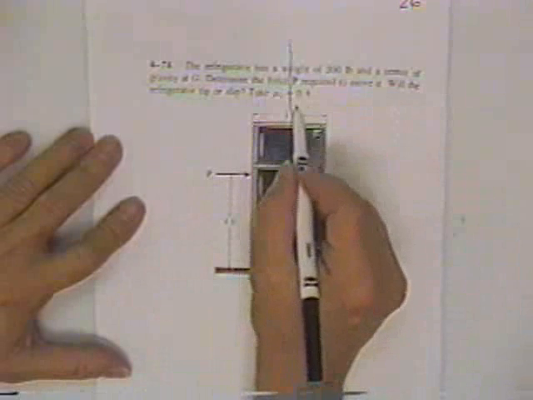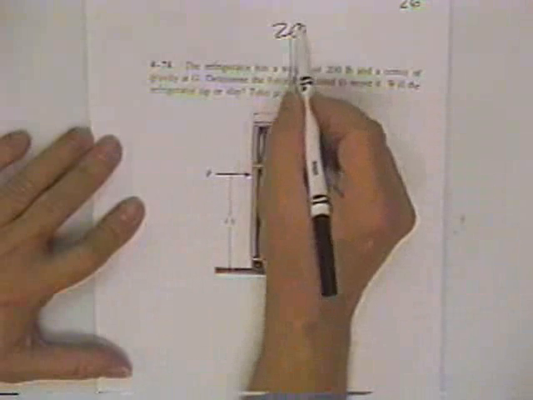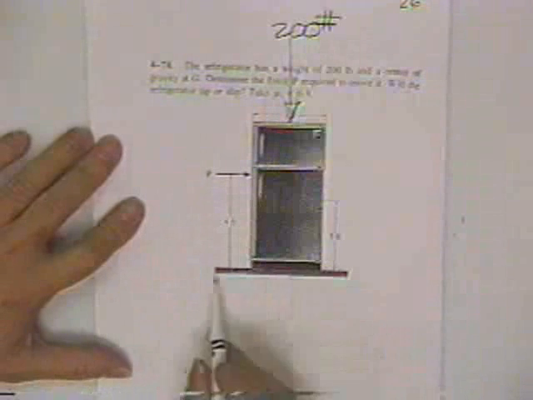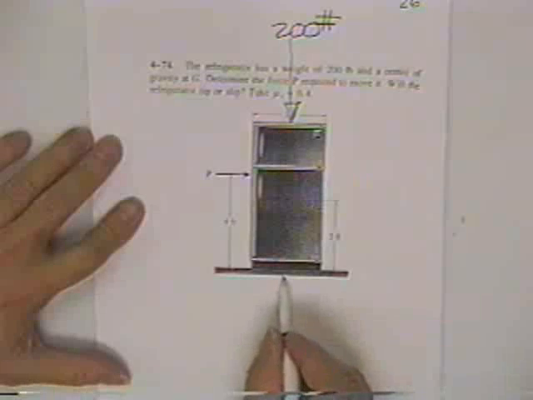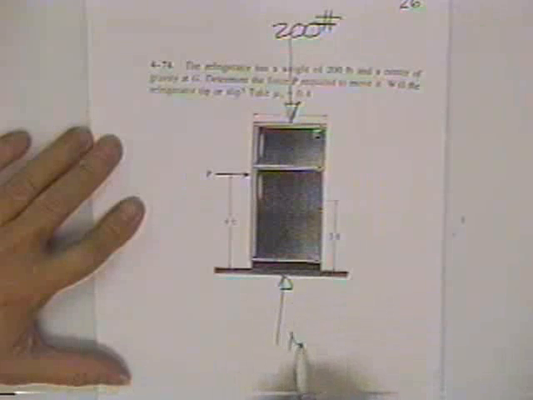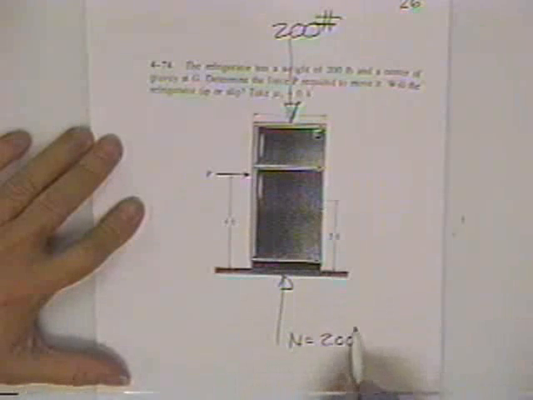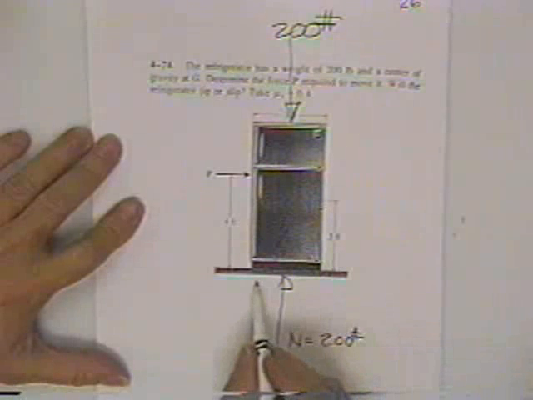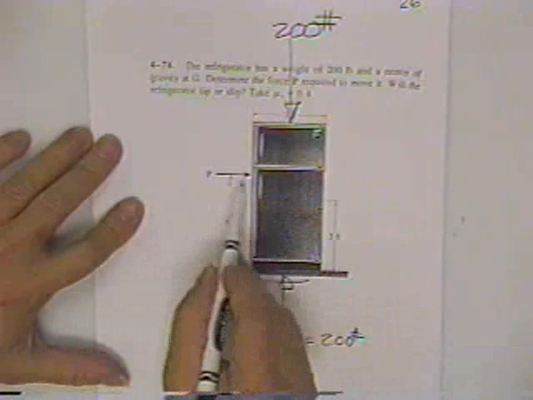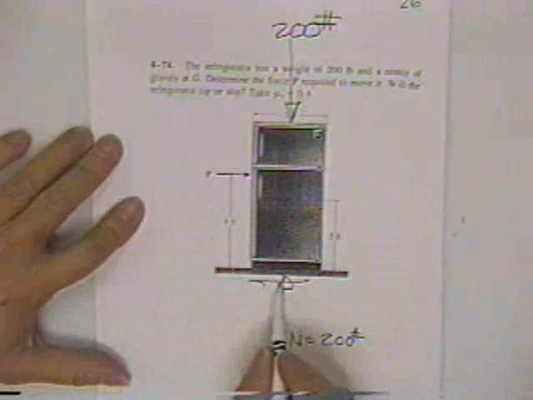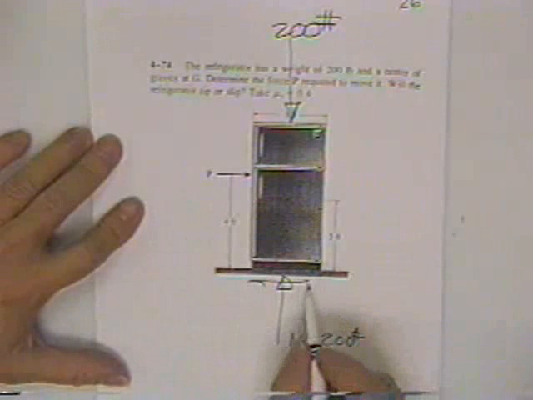So first, we'll put the weight of the refrigerator on there, 200 pounds. This one's nice and square with the world already. That's kind of nice. No doubt this normal force is 200 pounds. There will be a friction force. Since you're pushing to the right, the friction force will go the other way, always.